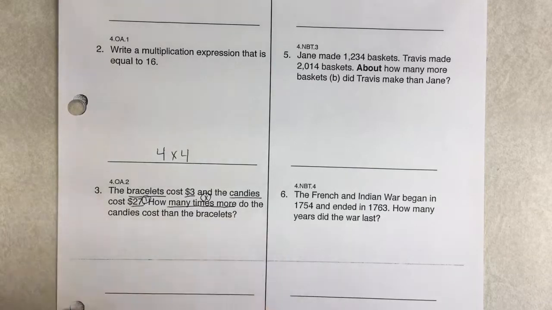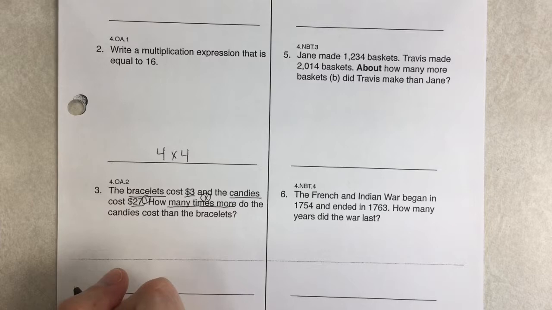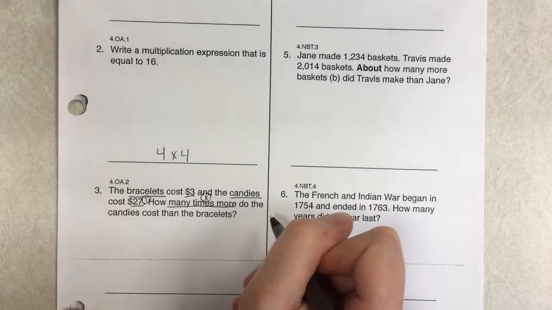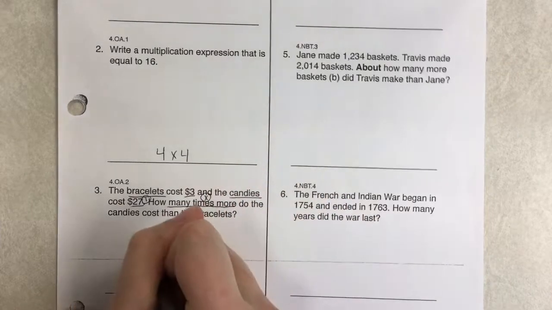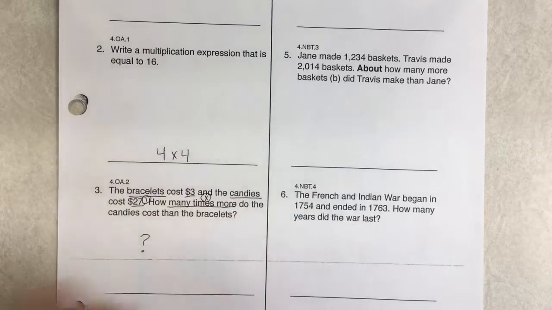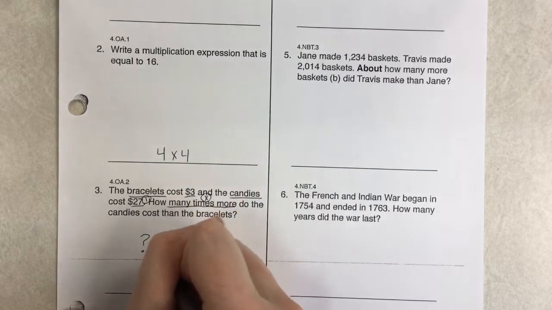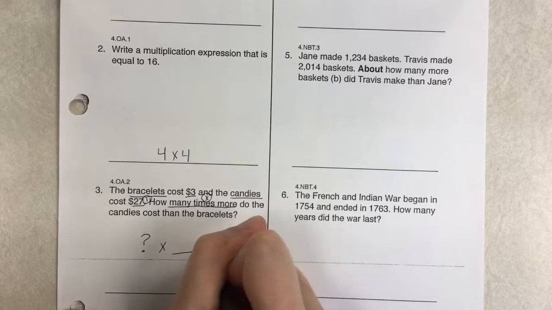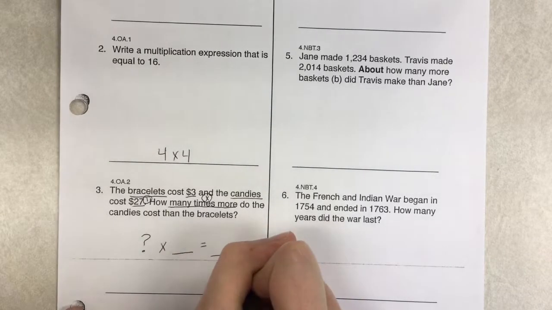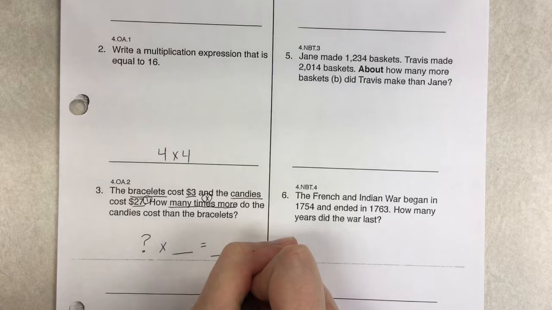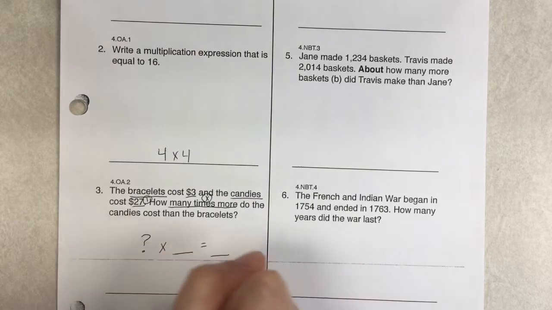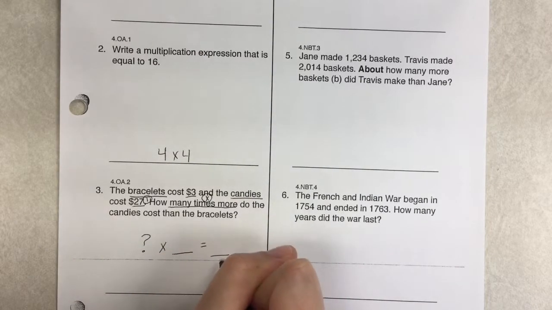So I know I'm multiplying here. I know many times more is always going to come first, but this is different. I don't know how many times more. So I'm going to put a question mark right here because I'm not sure. And I know whatever that is, I'm multiplying it by something to get something. So I know for multiplication that I have group times how many are in each group is going to equal my total.